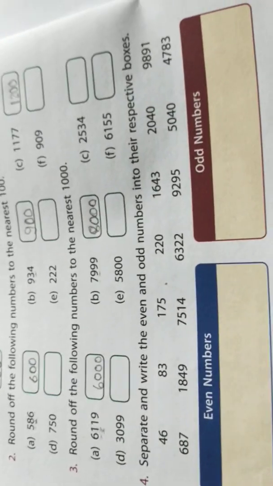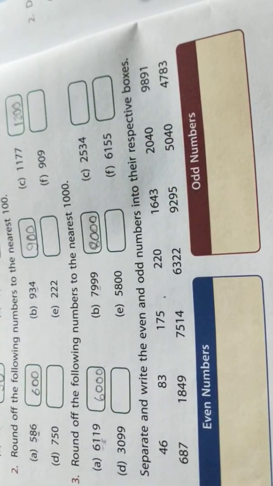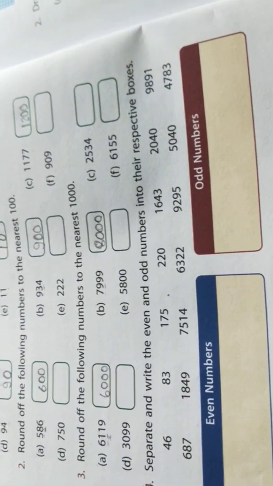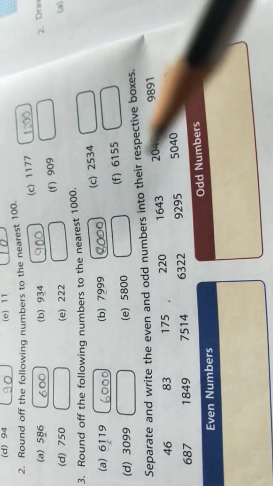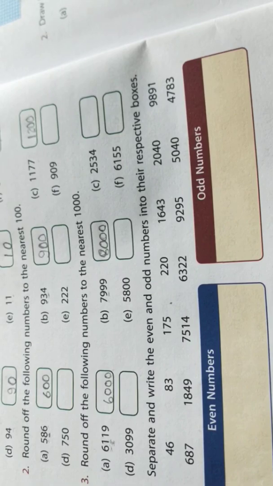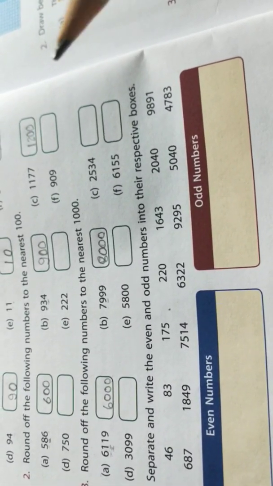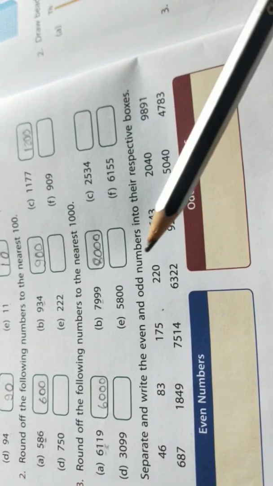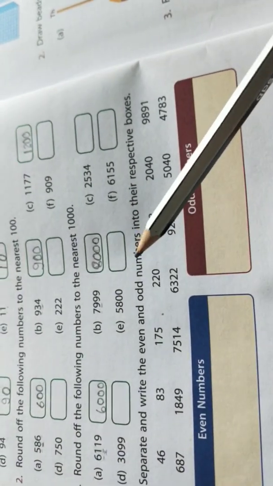So the last one is even and odd. Even numbers are 2, 4, 6 and 8, and odd numbers are 1, 3, 5, 7 and 9. And also remember that 0 is counted as an even number.